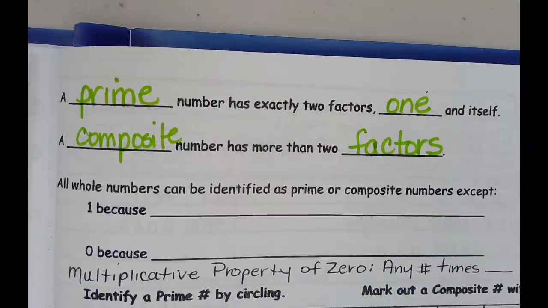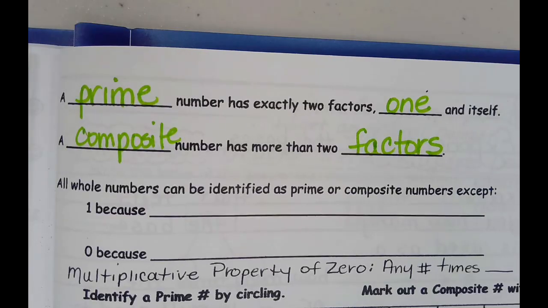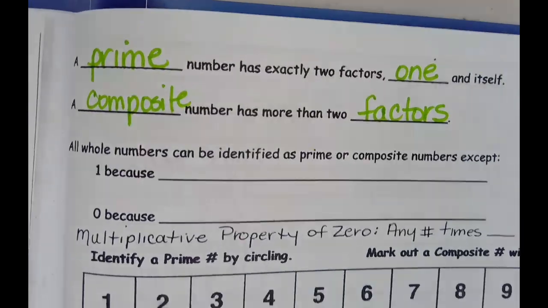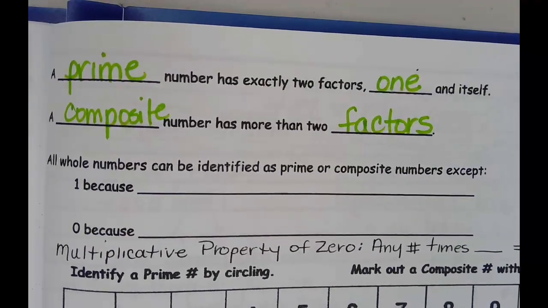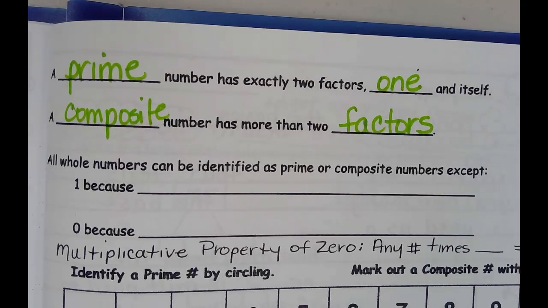All numbers can be identified as either prime or composite numbers except 1 because of this reason. Why is 1 not prime, not composite? Look at our definitions. Chloe? So I want you to think about, we're not talking about divisibility, we're talking about the factors. So factors are numbers that we multiply. How can we get 1? How do we get 1?